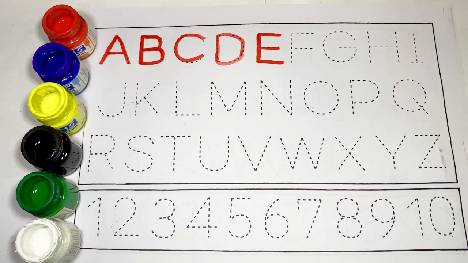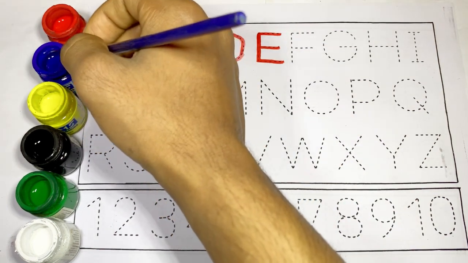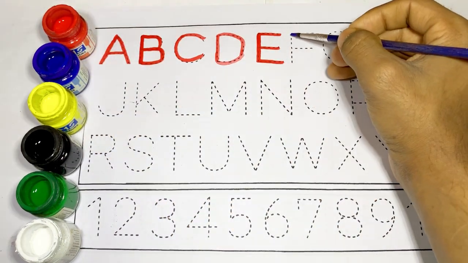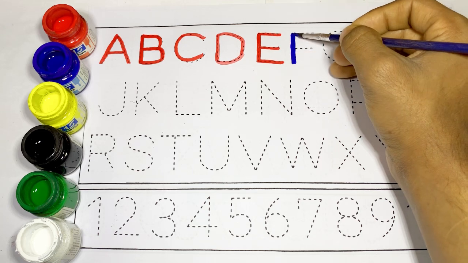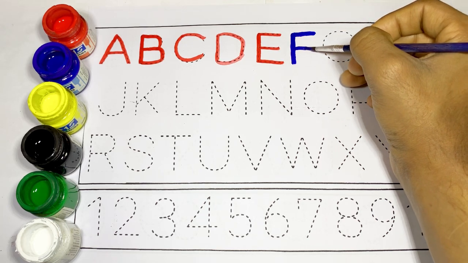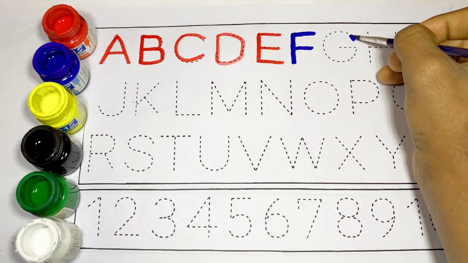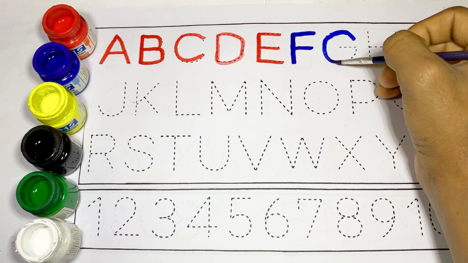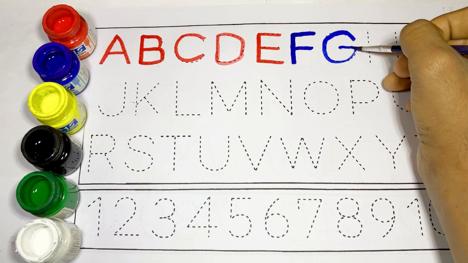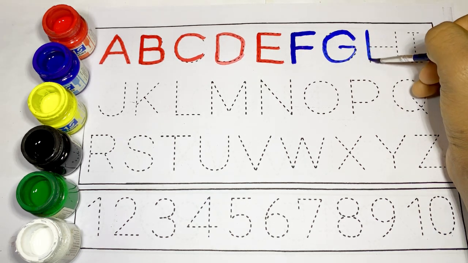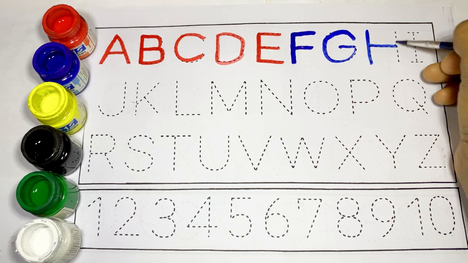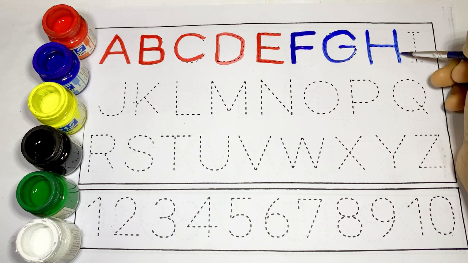Kids, next F. F for fish, F for fan, and use blue color. G. G for goat, G for grapes. H. H for hand, H for helicopter.